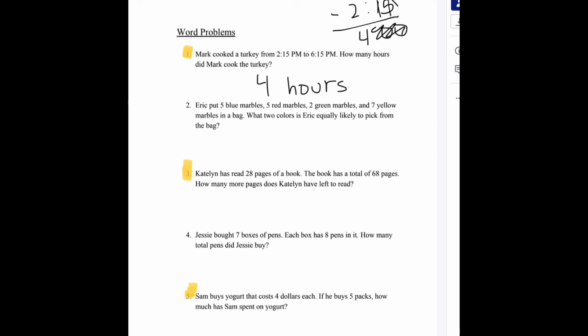Caitlin has read 28 pages of a book. The book has a total of 68 pages. How many more pages does Caitlin have left to read? So in this situation, we also have to subtract because we're going to find how many pages she has left to read. So 68 minus 28 equals 40. So she has 40 pages left.